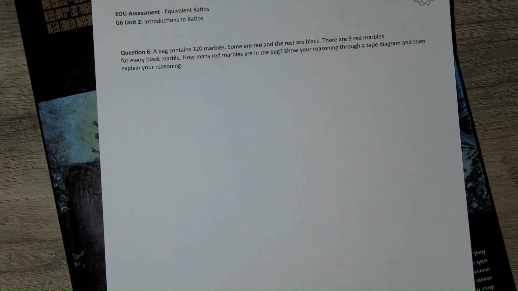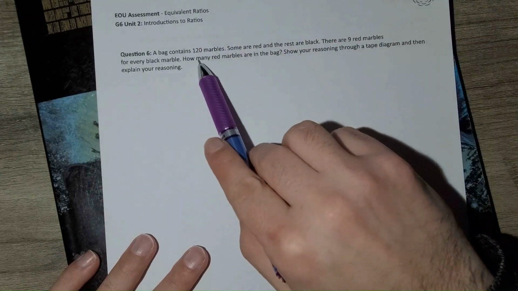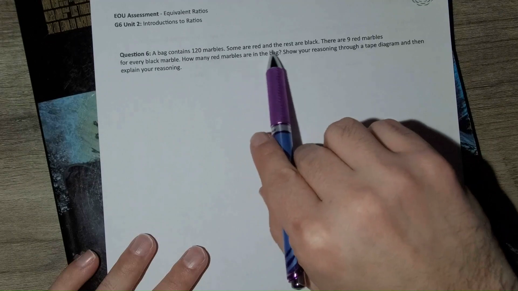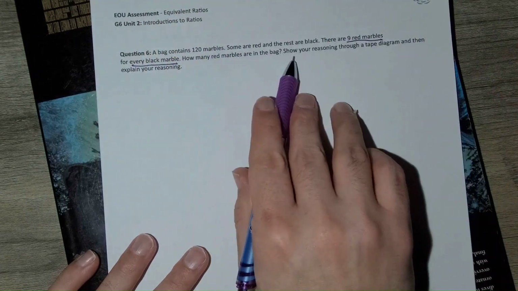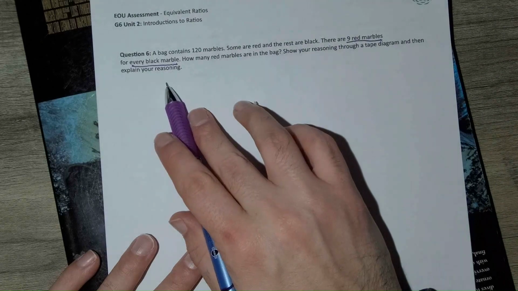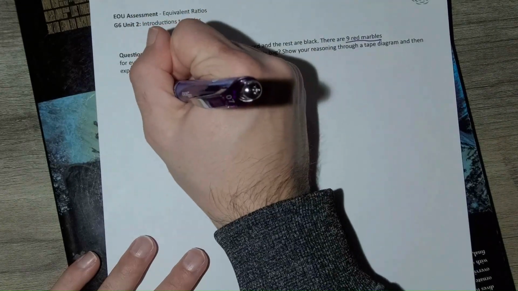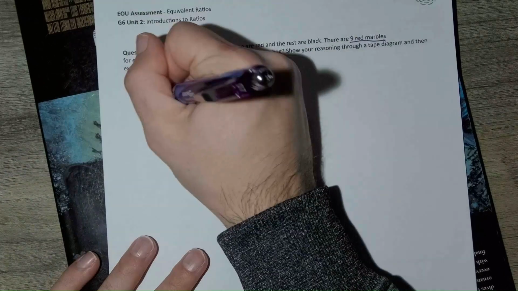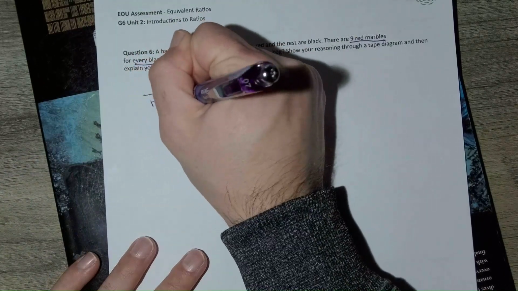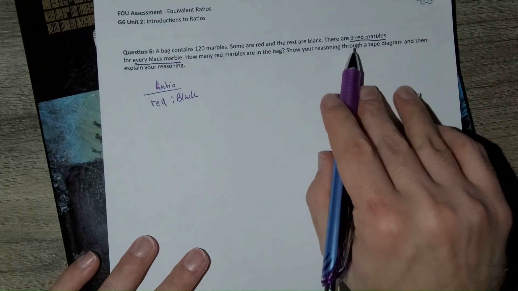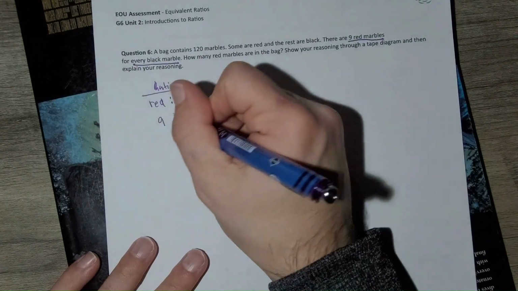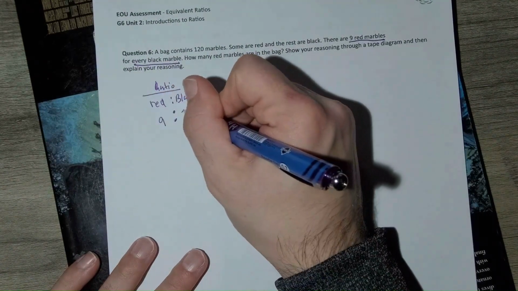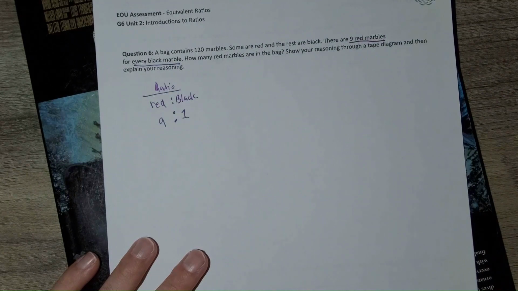All right, so for question 6, we have a bag contains 120 marbles. Some are red, the rest are black. There are 9 red marbles for every black marble. How many red marbles are in the bag? Show your reasoning through a tape diagram, and then explain your reasoning. Well, we know our ratio here. We were just told that it's red marbles to black marbles. And we got that there's 9 red marbles for every black marble. That means there's 9 red marbles for every 1 black marble.